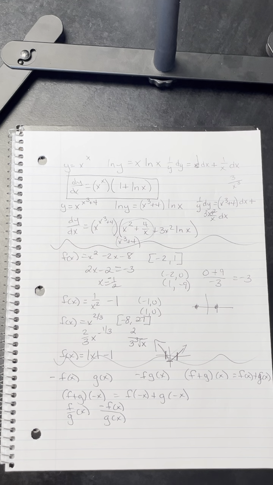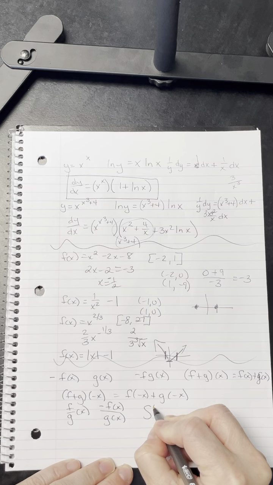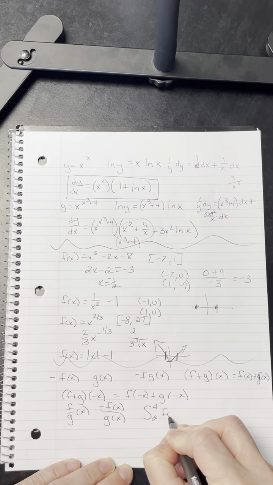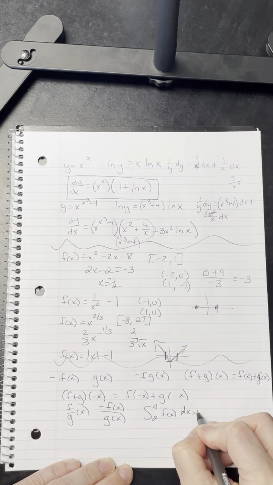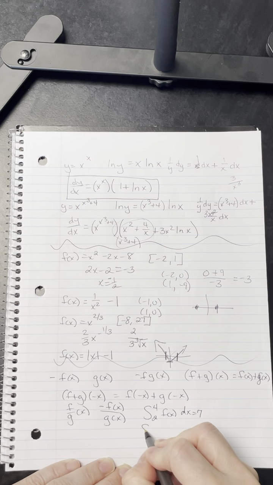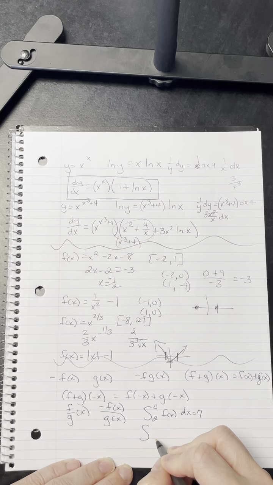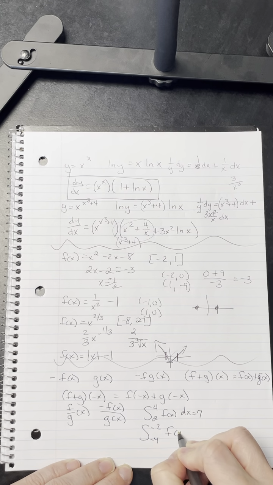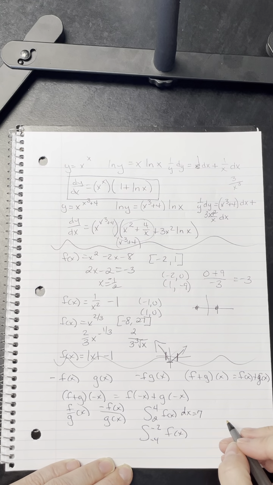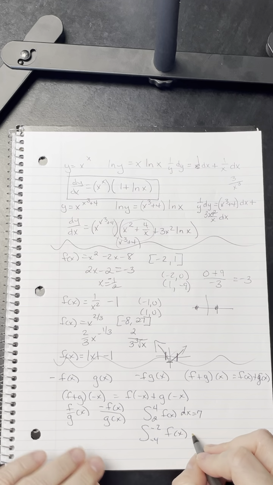Example 5, if f is even and if the integration from 2 to 4 of f of x dx is 7, evaluate from negative 4 to negative 2 of f of x dx.